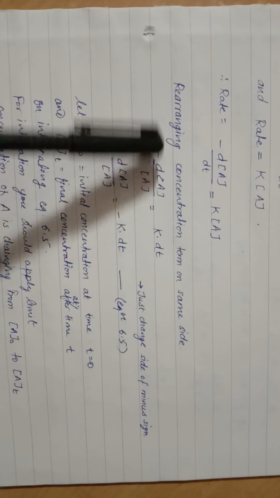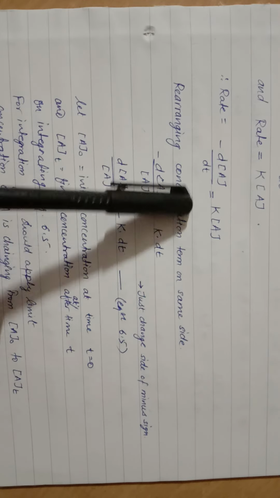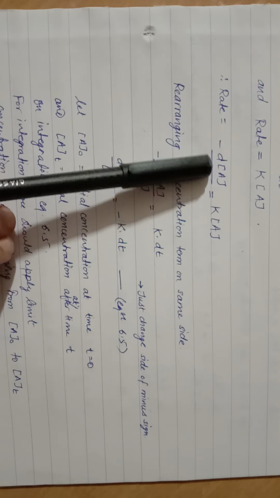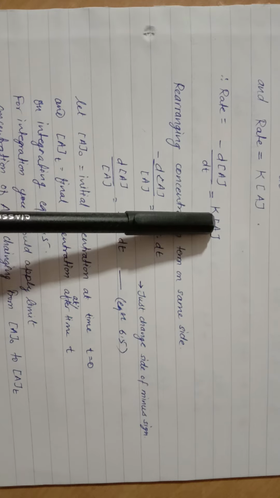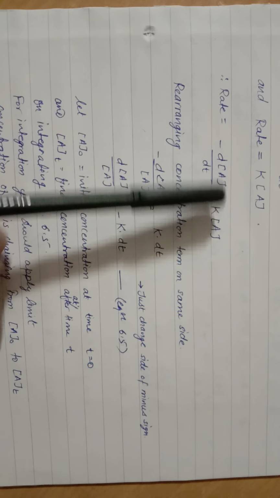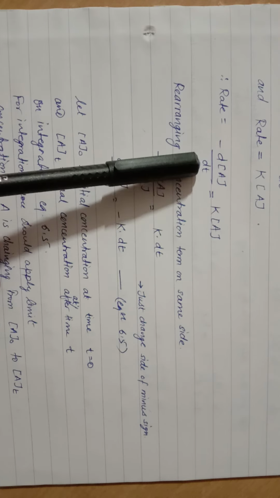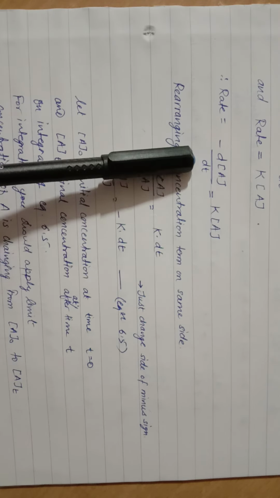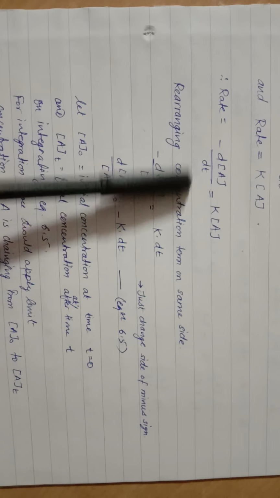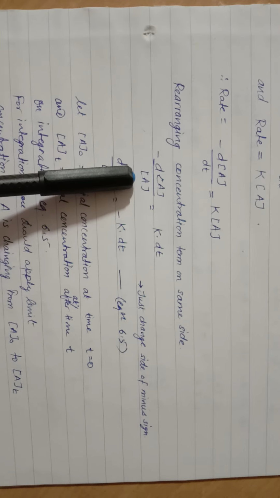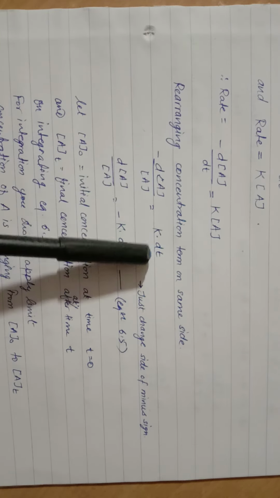Now just see, rearranging the concentration terms on the same side. Here we have d[A] as well as k into concentration of A. If we take the concentration terms on the same side, so that d[A] goes over the concentration of A, then dt will go to the other side. So minus d[A] upon concentration of A is equal to k into dt.